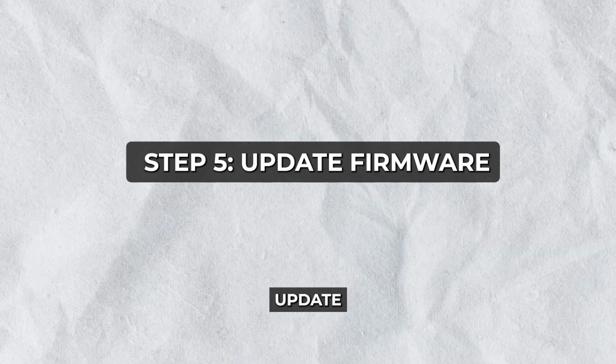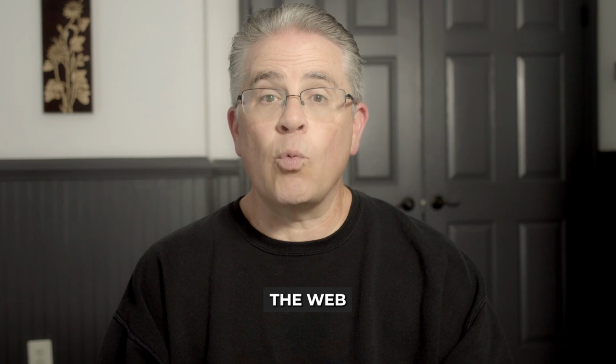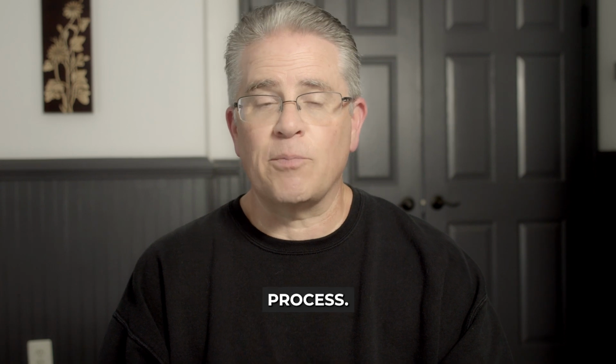Step 5. Update firmware. Outdated firmware can contribute to connectivity issues. Check for any available firmware updates for your TP-Link device. You can do this through the web management interface or the Tether app. If updates are available, perform the update, ensuring not to interrupt the process. Firmware updates often include fixes for bugs and improved device performance.